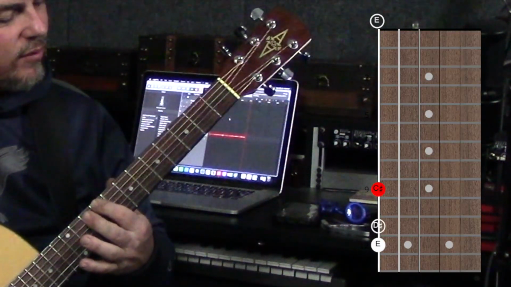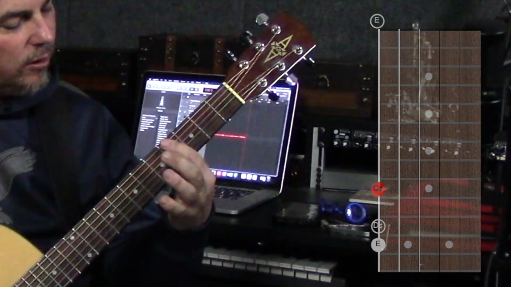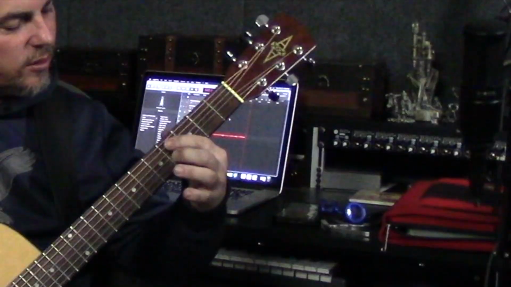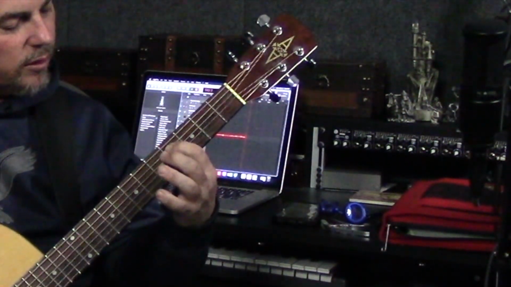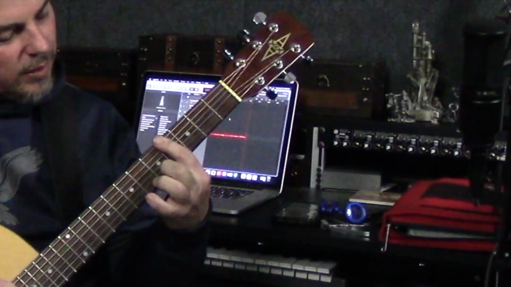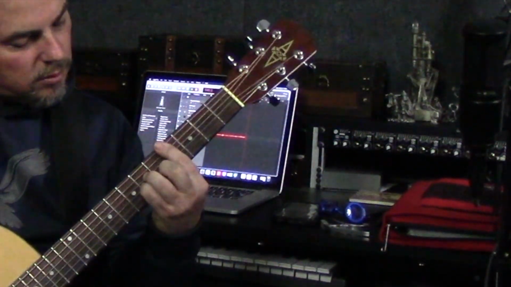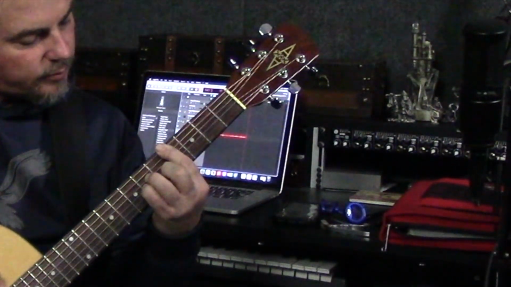So again, we have to make a bar chord. We're going to use this finger as a capo, but this C sharp is our root note. So we're going to use that finger as a capo, and otherwise, with these 3 fingers, make an A minor chord. Okay?